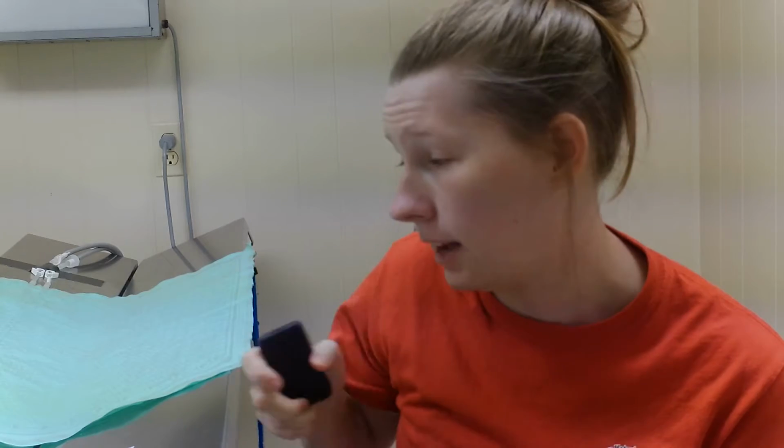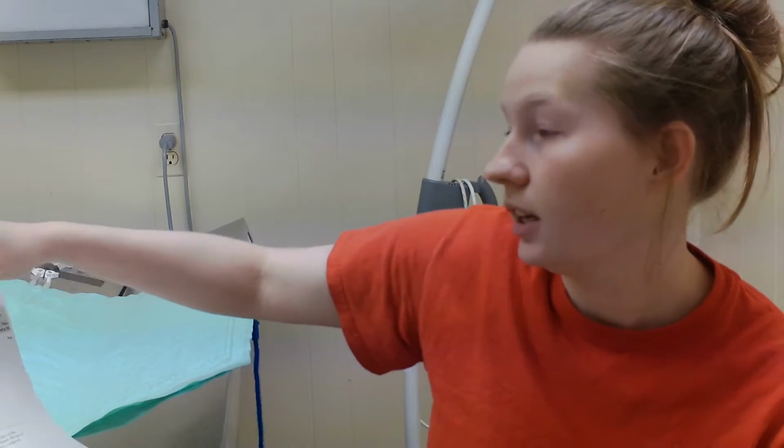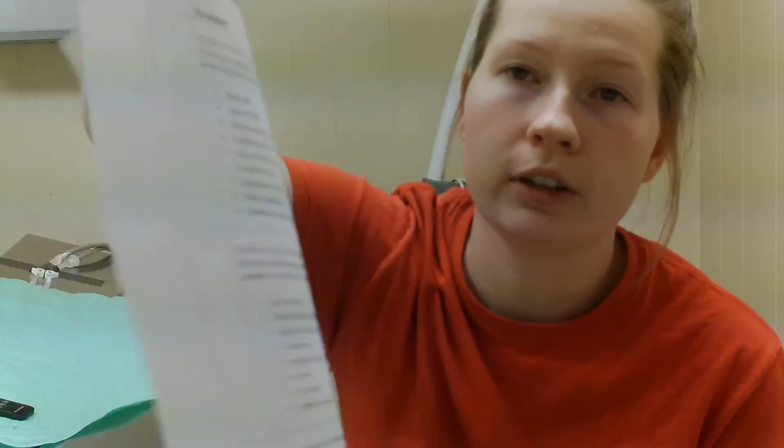Okay, so I am finishing up my task 6, monitoring anesthesia with anesthetic chart. I'm not using any notes again. I'm just using the video instruction sheet, so that way I know what to cover. There's nothing written on the back, obviously.